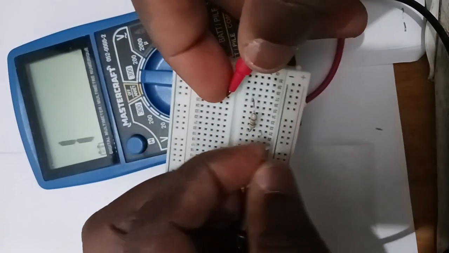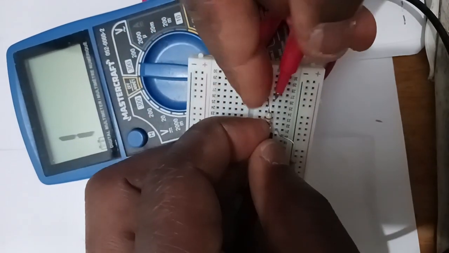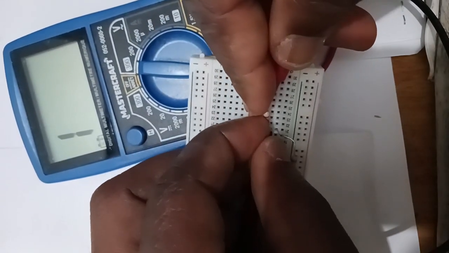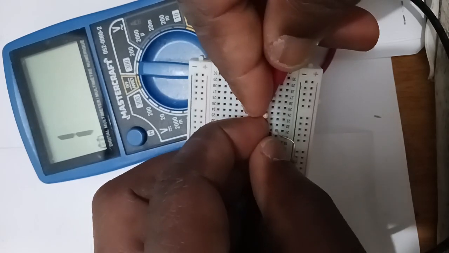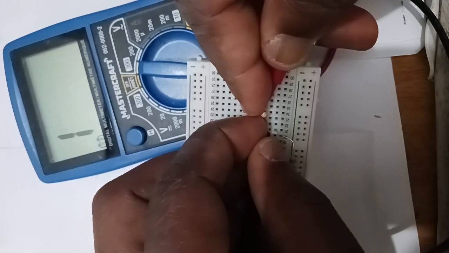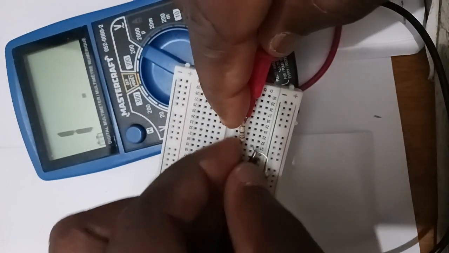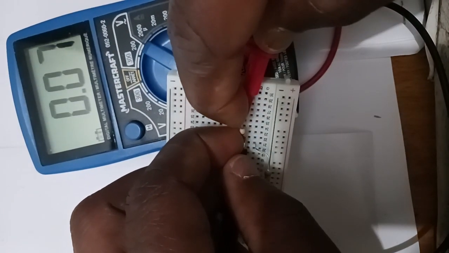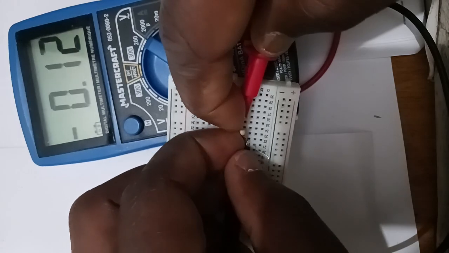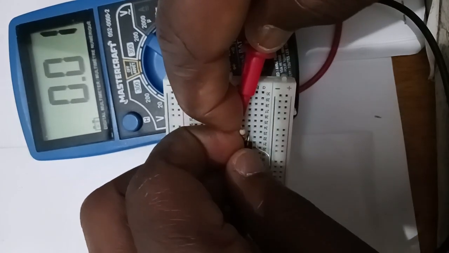Then let's see if this is a large one. Not so large anyway. Okay, let's go with 20k ohms, kilo ohms. We are definitely going to get a value from here.